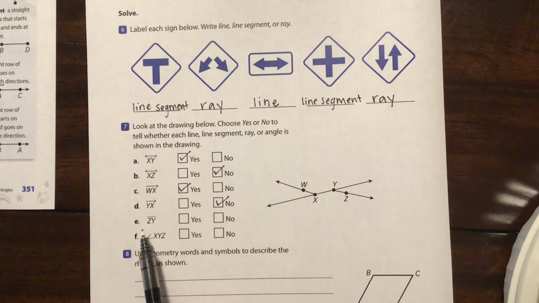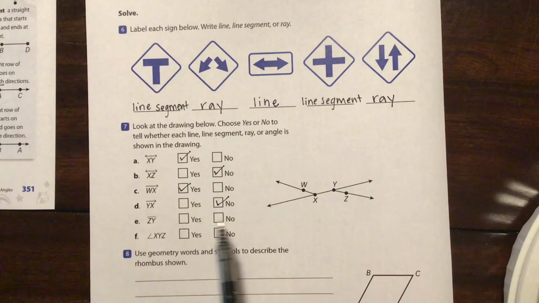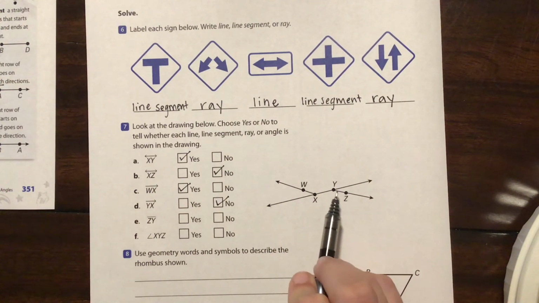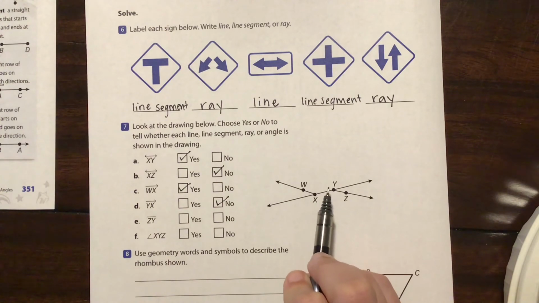Now, E, notice that on top of ZY, there are no arrows. So what that means is this is saying ZY is a line segment with no arrows on either end. So if we look over here at Z and Y, Y does stop. Y is a stopping point because it doesn't continue in this direction.